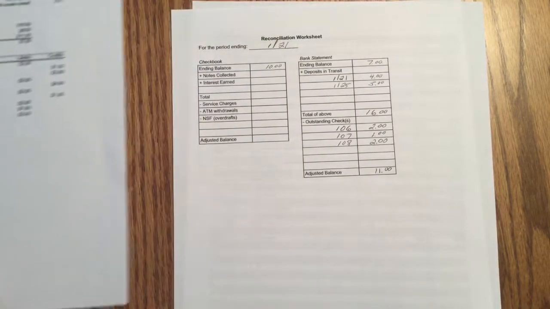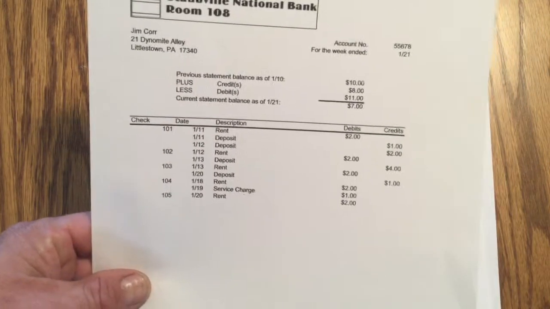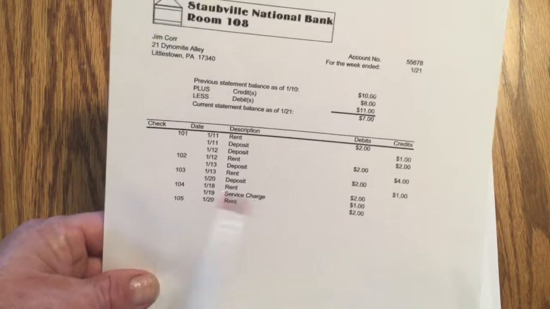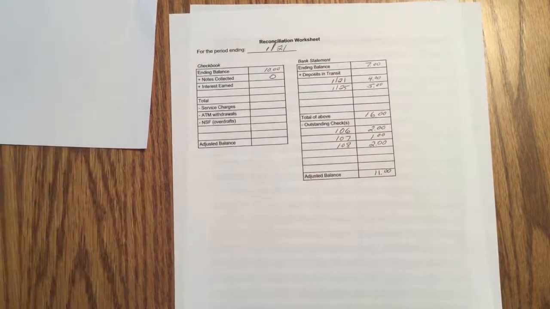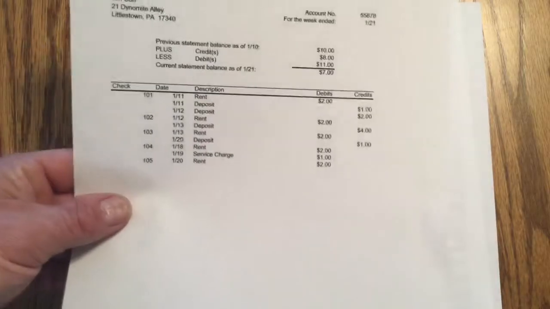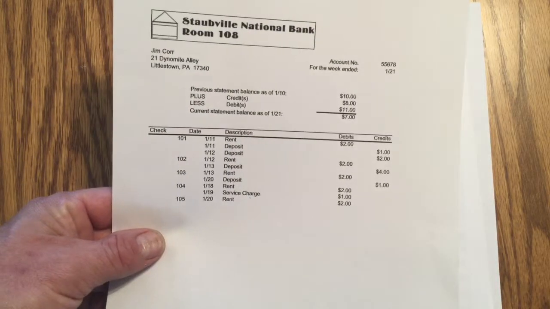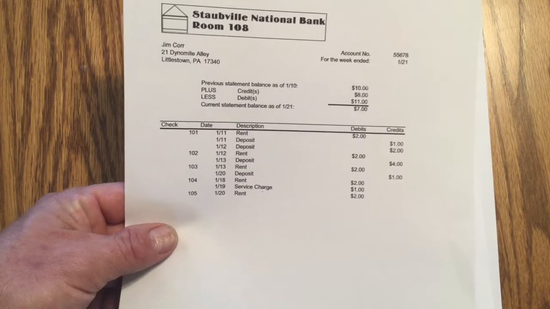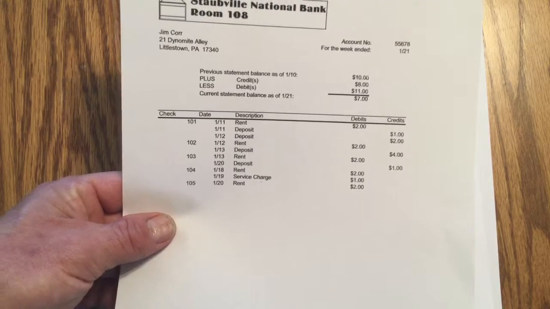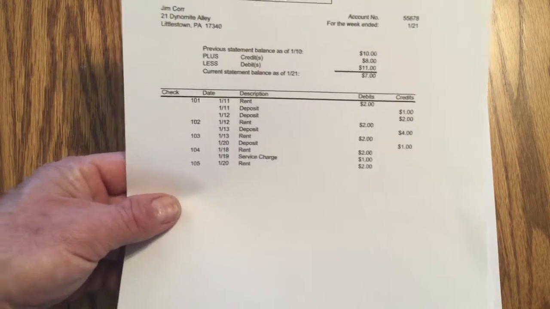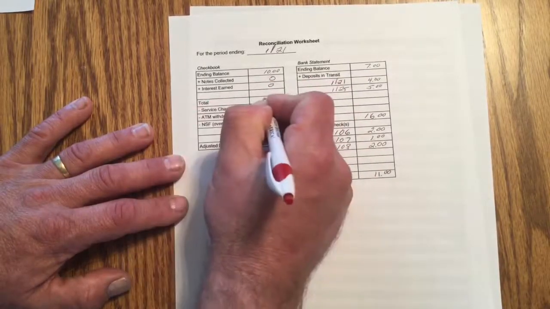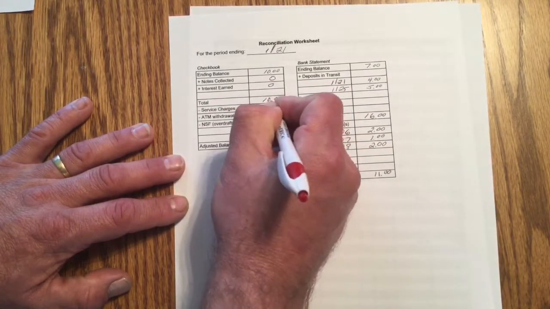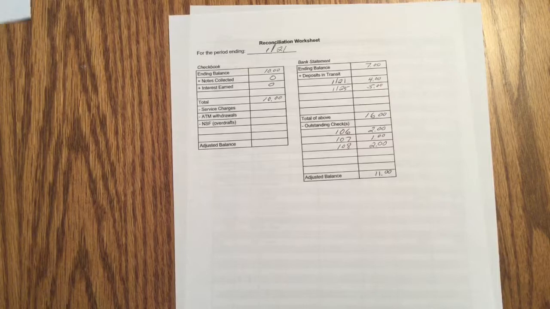Are there any notes that the bank collected for Jim Corr? There are none listed there, so we can just put a 0 there. Did Jim earn any interest in his checking account this month? The answer to that is no. He has a basic checking account, so there is no interest. So we still have a balance of $10. Not helping us out here too much.